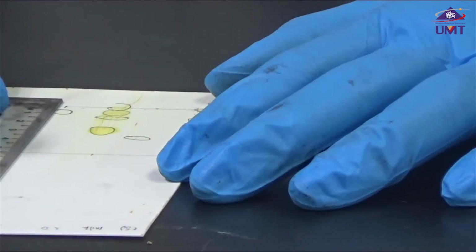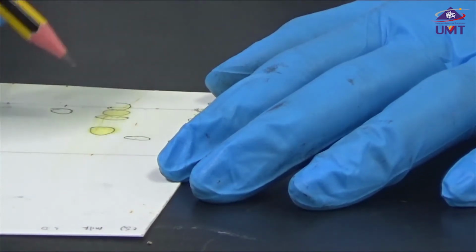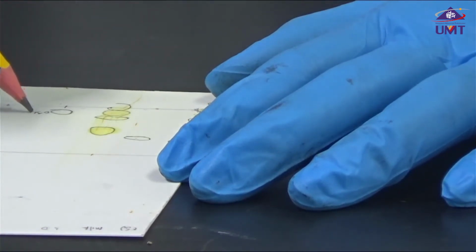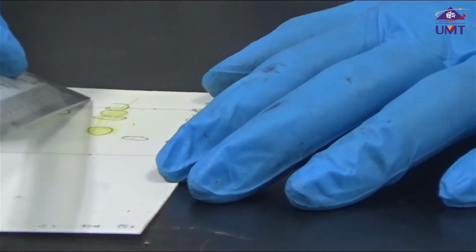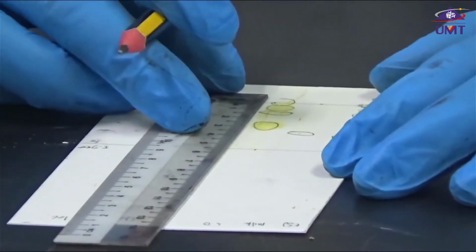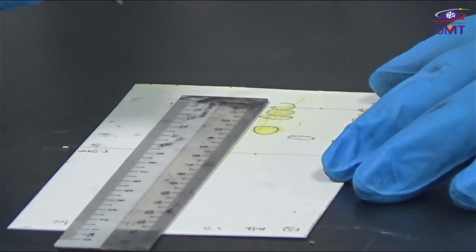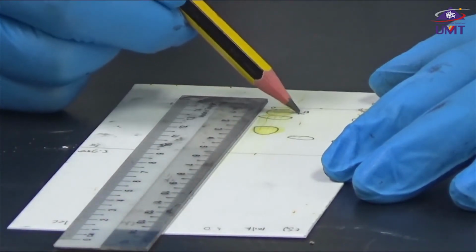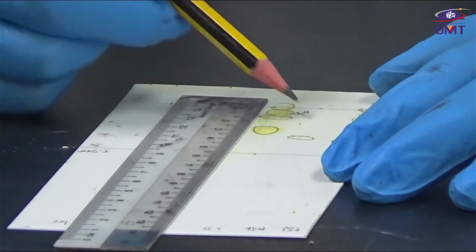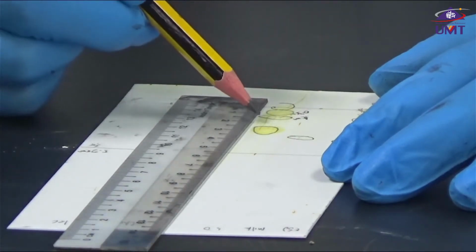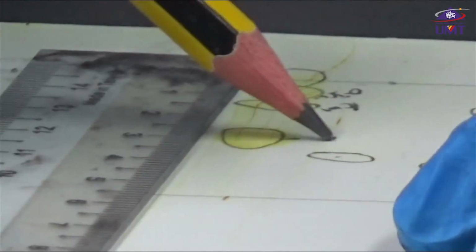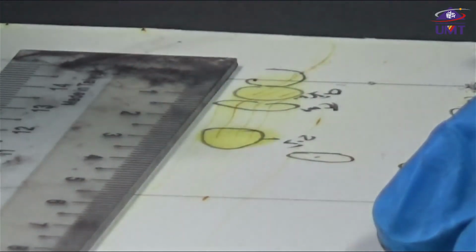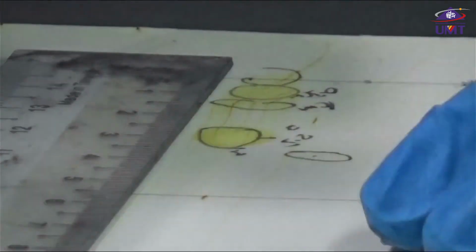For our cholesterol, we have approximately 0.5 centimeter. For our olive oil, we have 0.5 centimeter, 1 centimeter, and then a large band here, at the center 2.5, the bottom is around 2, and here is 3.